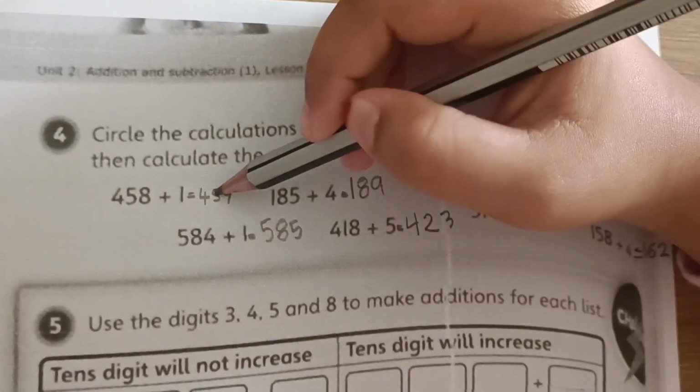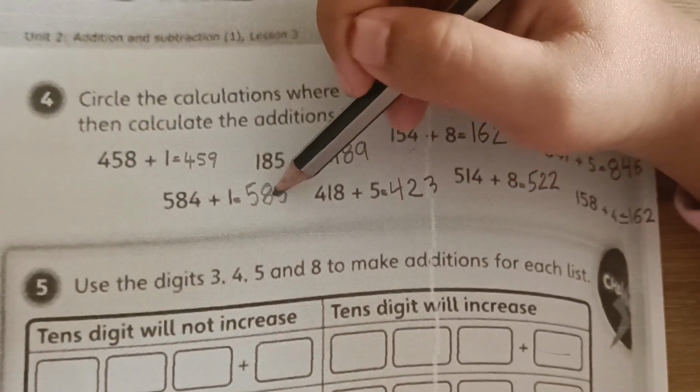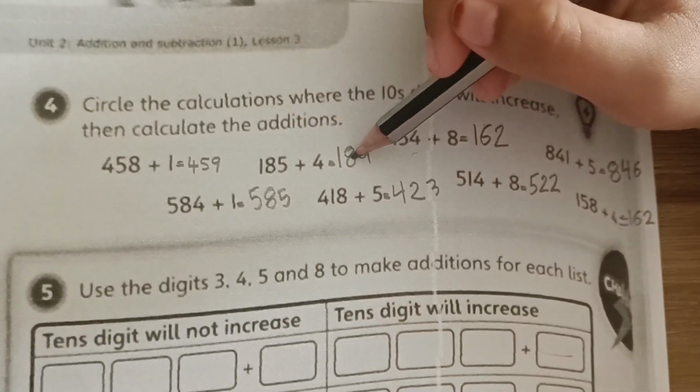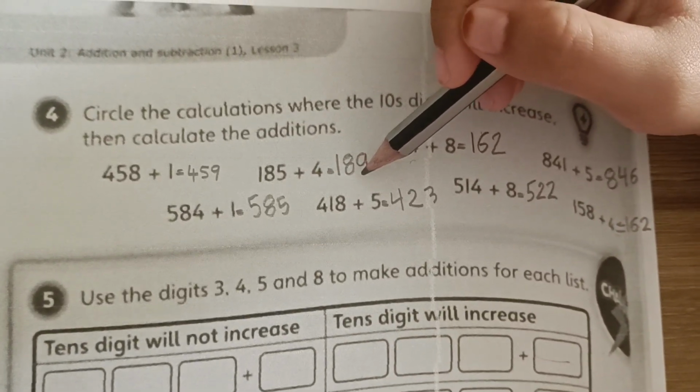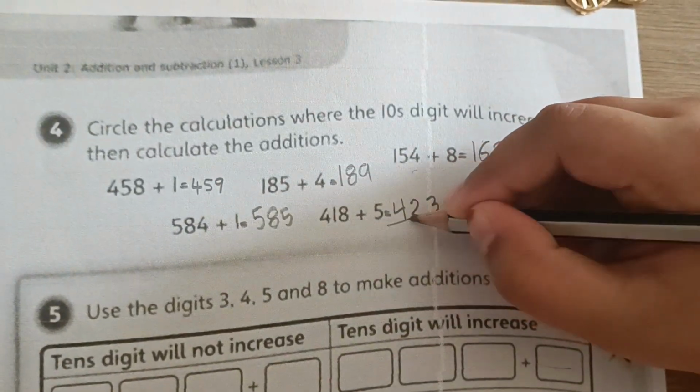Here 5, here 5. Can we circle? No, we can't. Here 8, here 8. Can we circle? No, we can't. Here 8, here 8. Can we circle? No, we can't still. Here 1, here 2. Can we circle? Yes, we can.